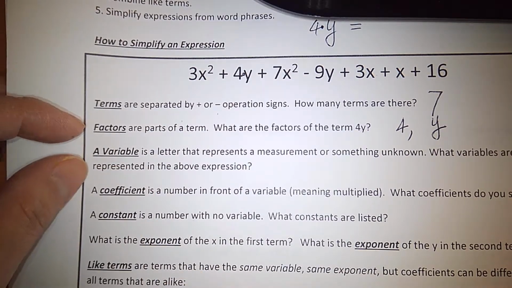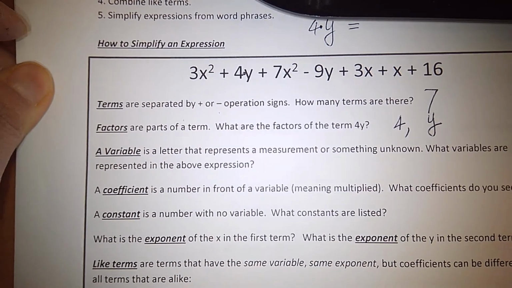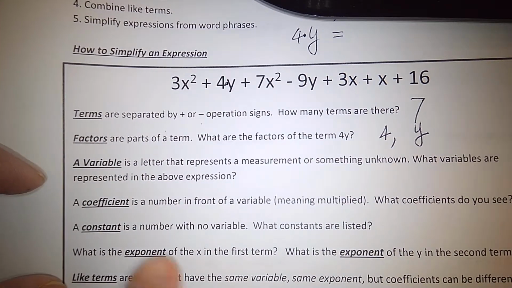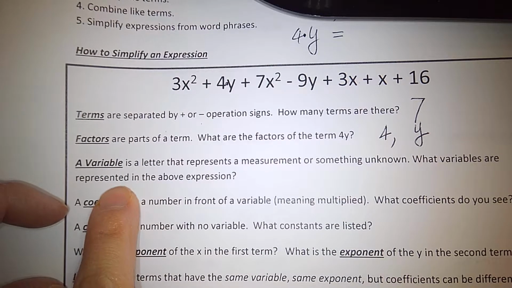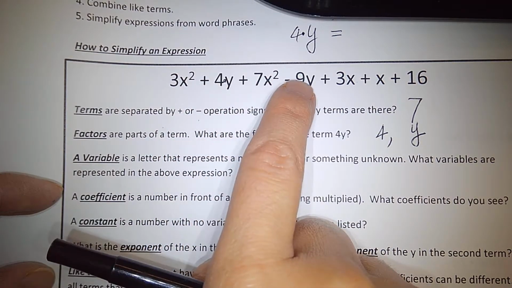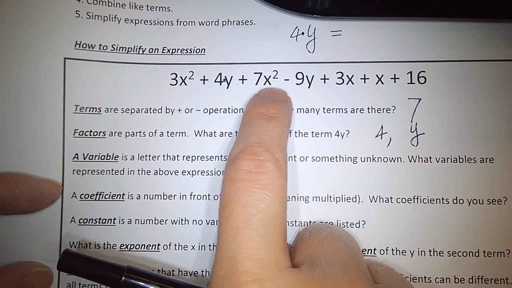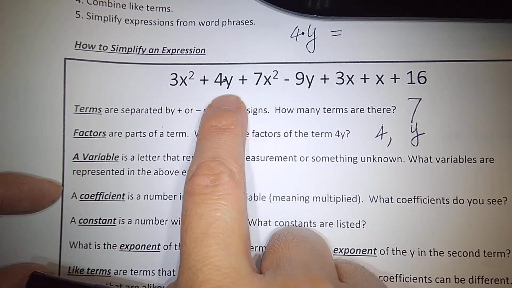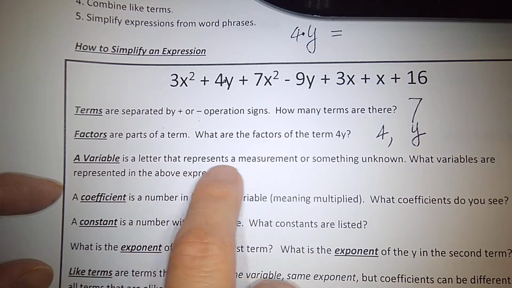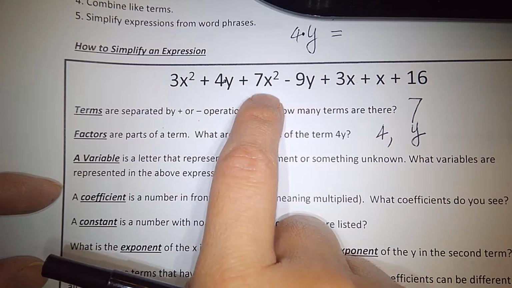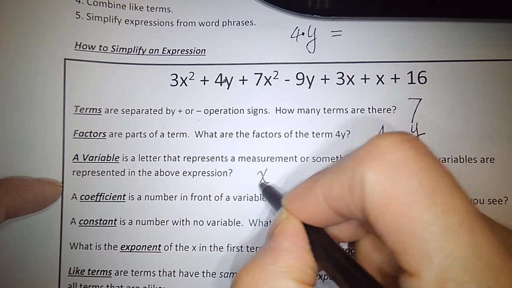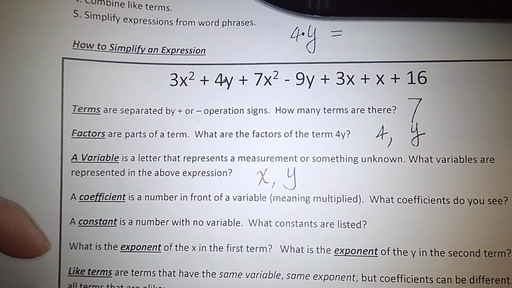A variable is a letter that represents a measurement of something unknown. What variables are represented in the above expression? Okay, good. What variables do you see? What letters do you see? X and also Y. So a variable is a letter that represents something unknown. We check what distinct letters we have in the expression. We have x and y. Yes, very good.